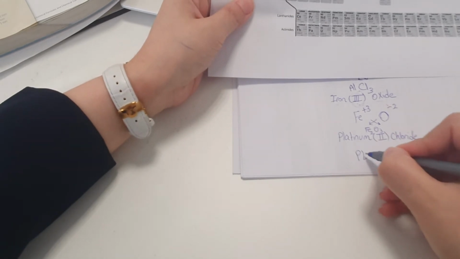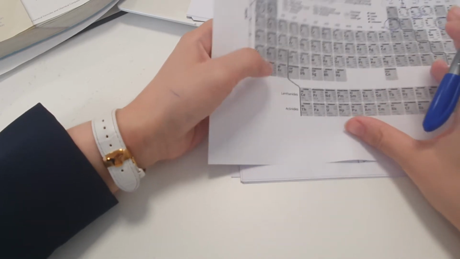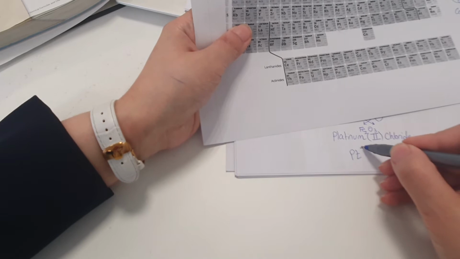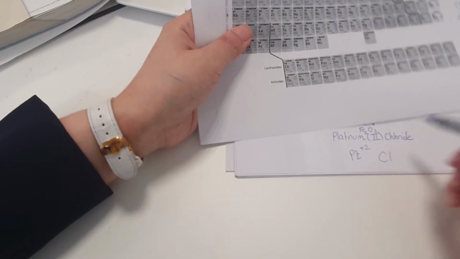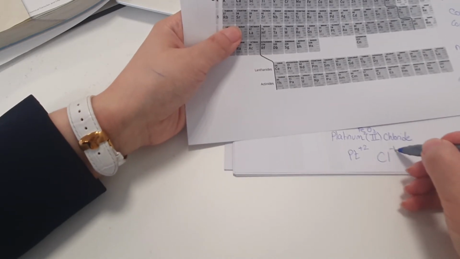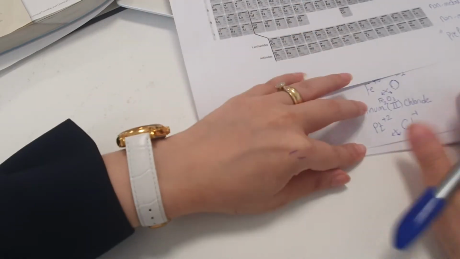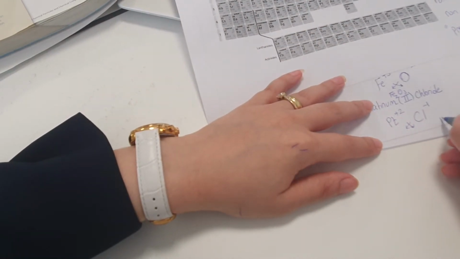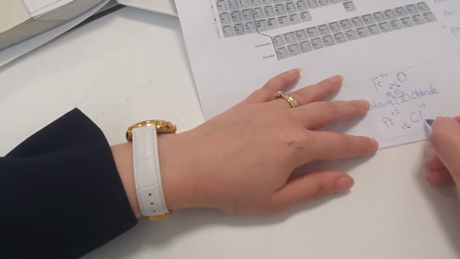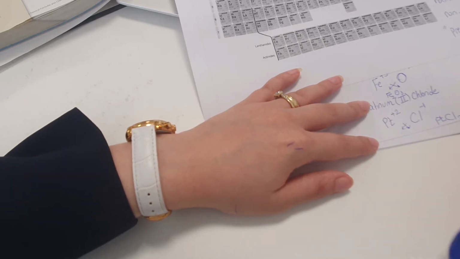Platinum, Pt, platinum from the periodic table here. Platinum 2, so +2. Chloride, Cl, oxidation number is -1. Okay, so by writing it, it will be crisscross as we said, so it will be platinum 1 for the chloride, and the chloride will have the 2 of the platinum: PtCl2.